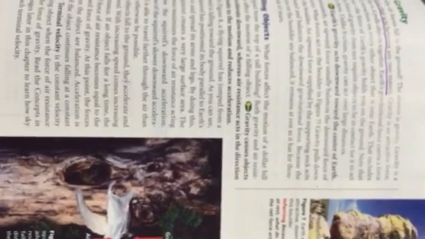Chapter 12, Section 12.1, page 361. Gravity. Why do leaves fall on the ground?